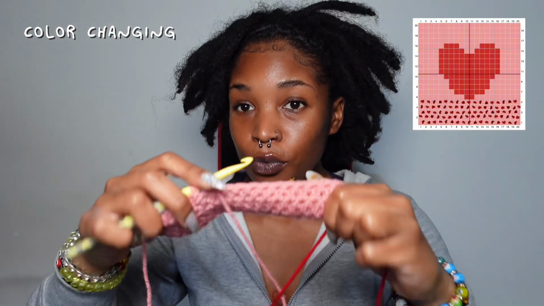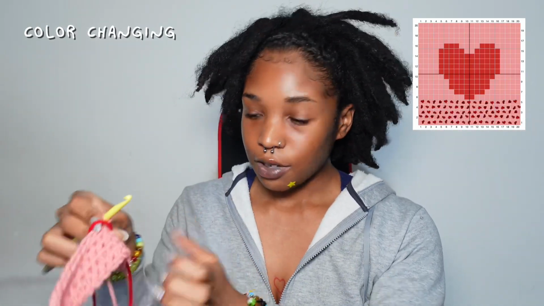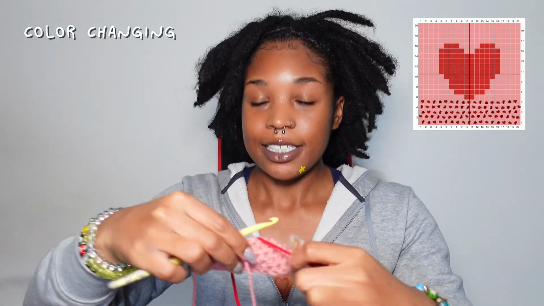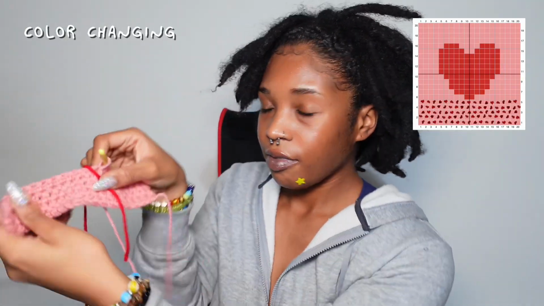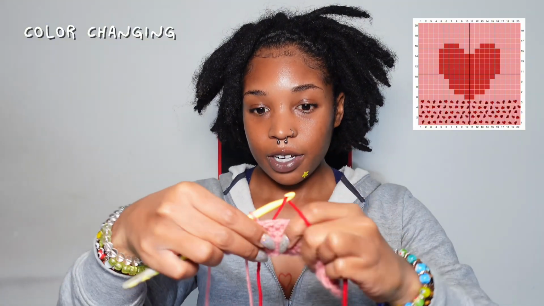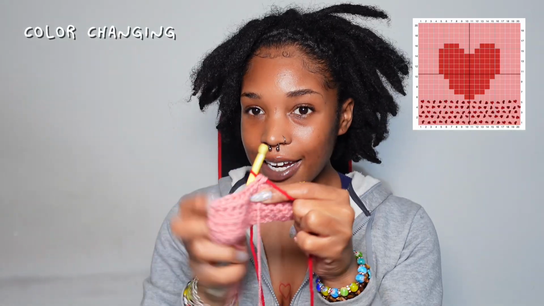So I have my 3 on my hook, and because we are currently on the wrong side, the ends of the work and the carrying methods will always be on this side. So the face that's looking at you is the right side, and this is the wrong side. To complete this stitch, put the color right here, place the color like such, place my thumb on top, use my other hand, carry the color in front, and just pull through. And now we're working with the red.